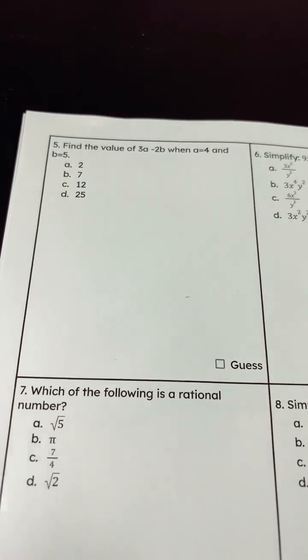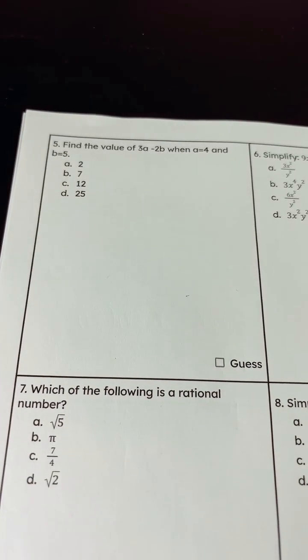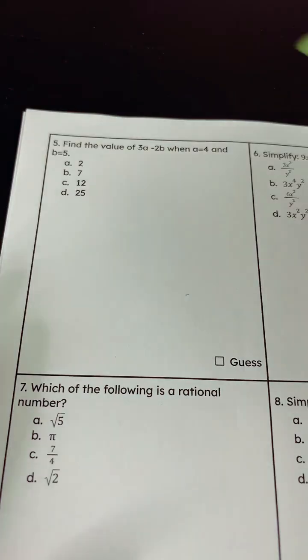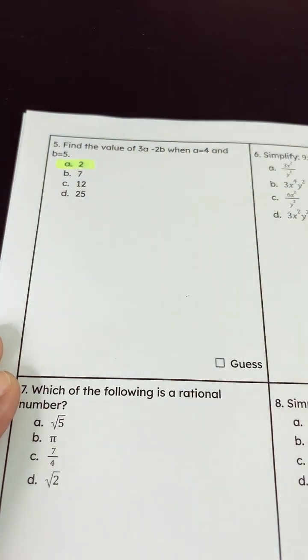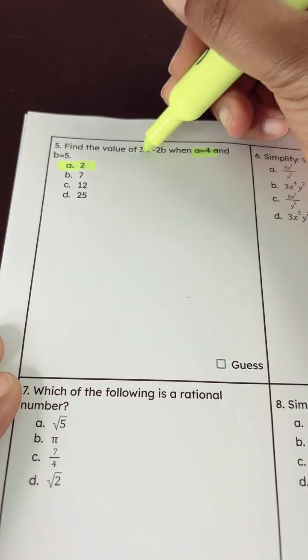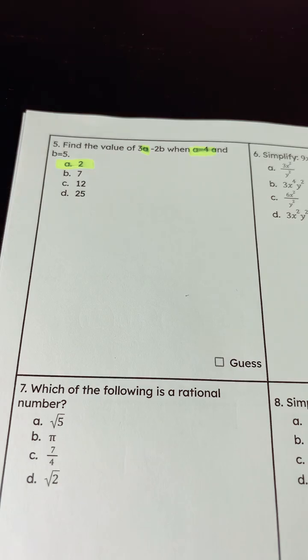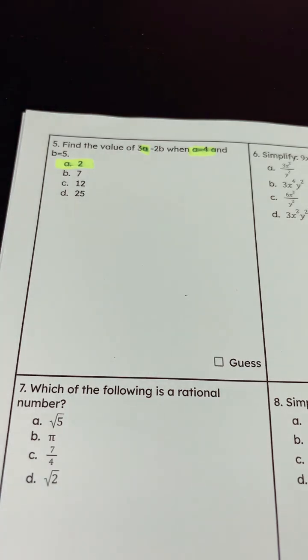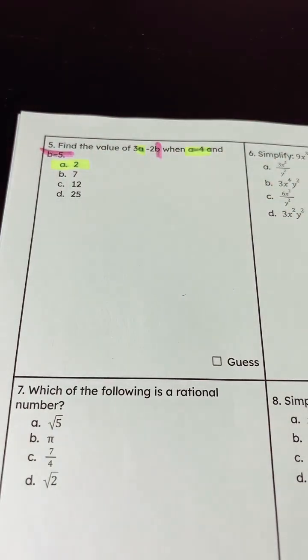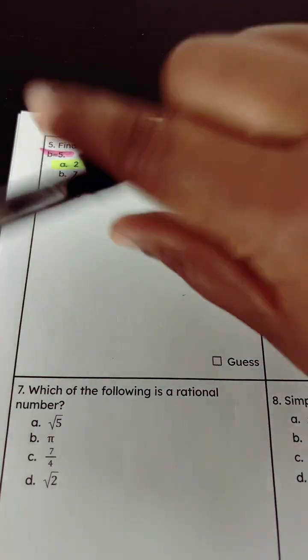All right, number 5. Find the value of 3a minus 2b when a equals 4 and b equals 5. Good, Van Breezy. Wonderful. So, when we see something like this, oh, it's A. Oh, I saw a whole bunch of A's come in, so I'm going to highlight that. Whenever we have a variable equals a number, that means we're plugging in. So hopefully your brain is saying plug in, replace, right? We're going to replace that b with 5. And so let's do that.